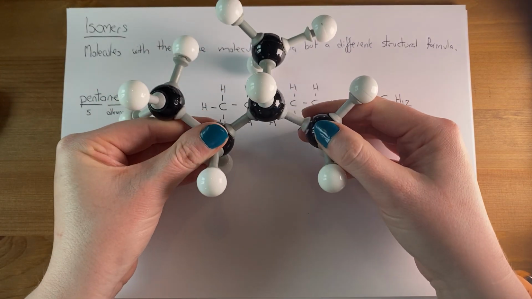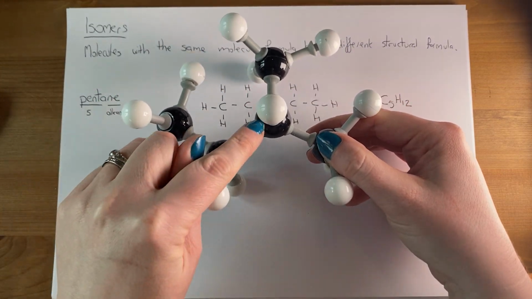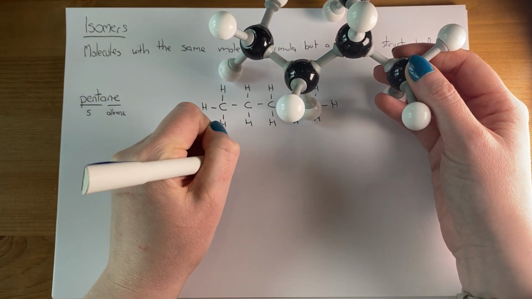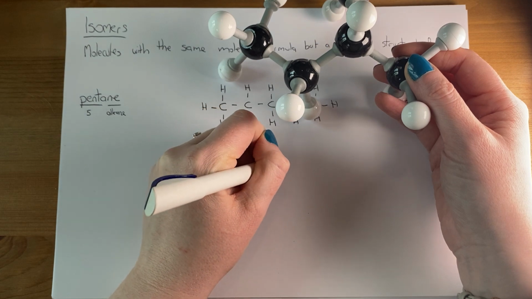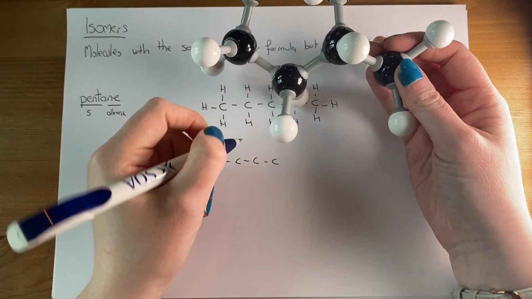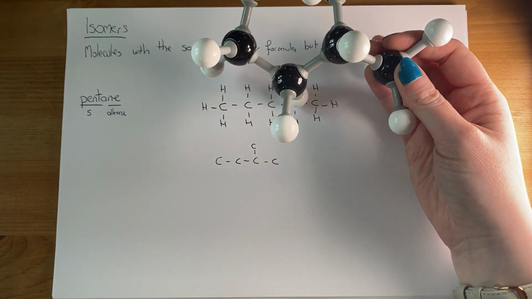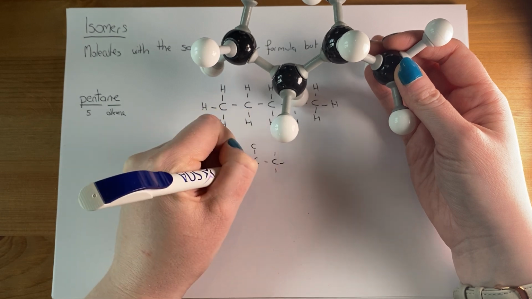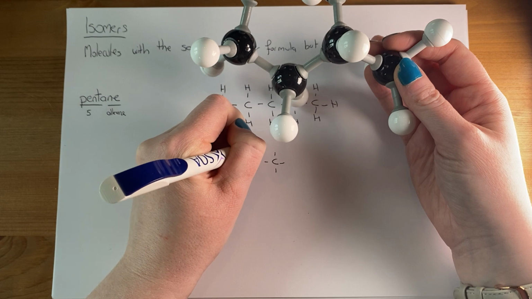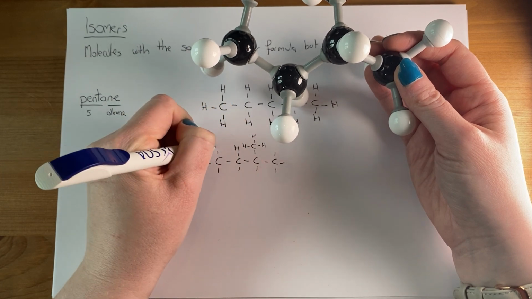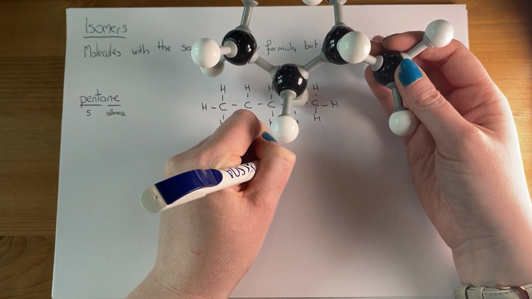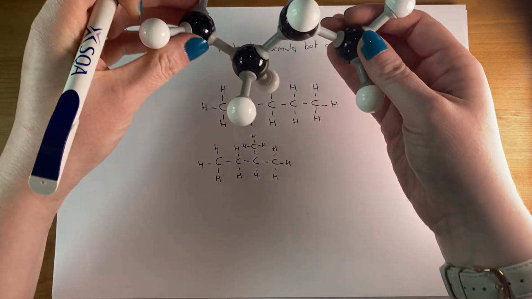So if I look at that, what I'm going to do is draw what I see. The first thing I'm going to do here is draw 4, 1, 2, 3, 4. And my 5th one here, the way that I have it, is on this carbon. Now I'm going to fulfill all of carbon's valencies again, all around the molecule, and then we'll count and make sure that we have everything that we should have. Because remember we said they have to have the same molecular formula, but a different structure. And this is certainly a different structure.